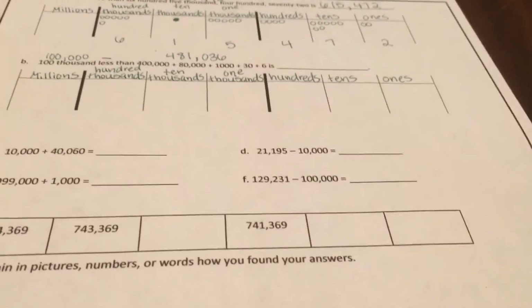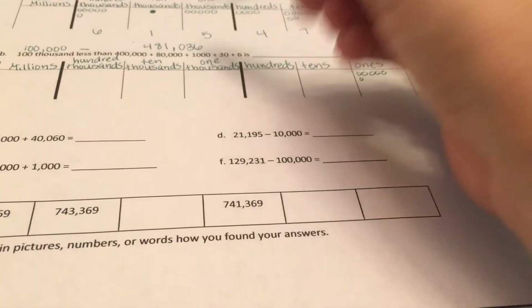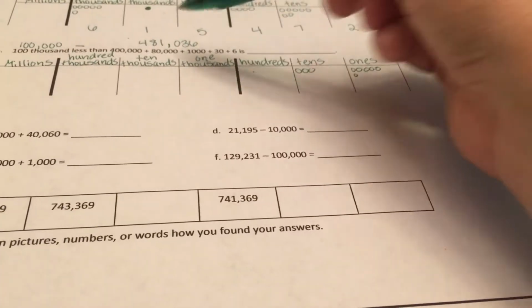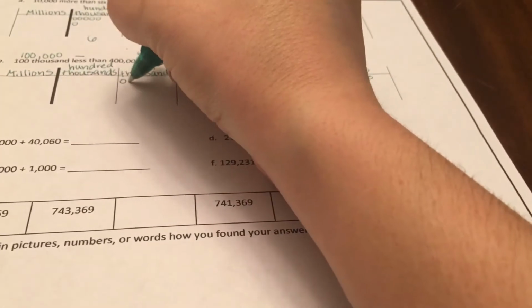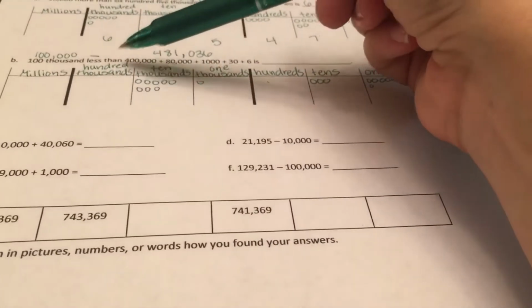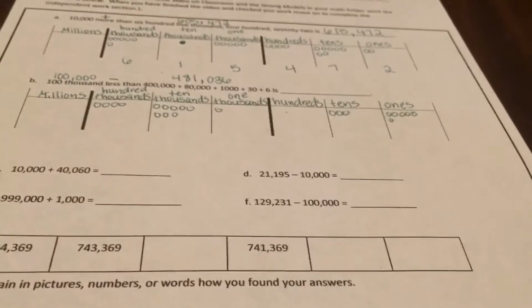All right, so here's my place value chart. I have 6 ones, 1, 2, 3, 4, 5, 6, 3 tens, 1, 2, 3, 0 hundreds, 1,000, 8 10,000s, 1, 2, 3, 4, 5, 6, 7, 8, and 400,000s, 1, 2, 3, 4.